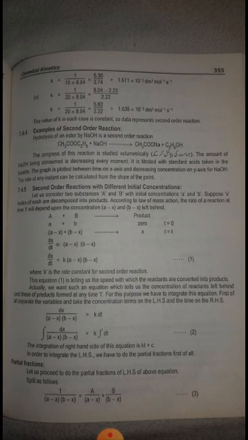We can split the above equation according to this formula: 1 over (a − x)(b − x) is equal to A over (a − x) plus B over (b − x). So A and B are constants which are to be determined in the partial fraction equation. Now take the LCM of (a − x) and (b − x).